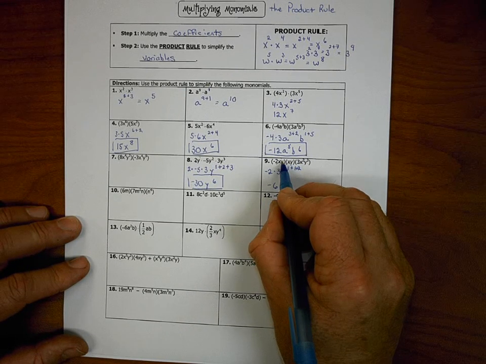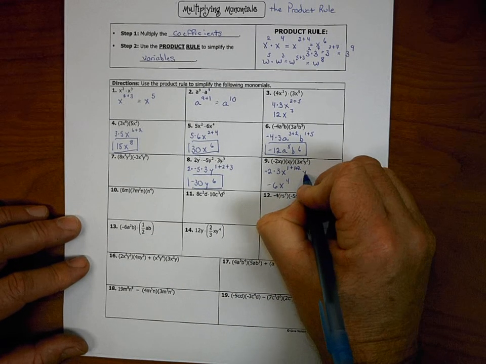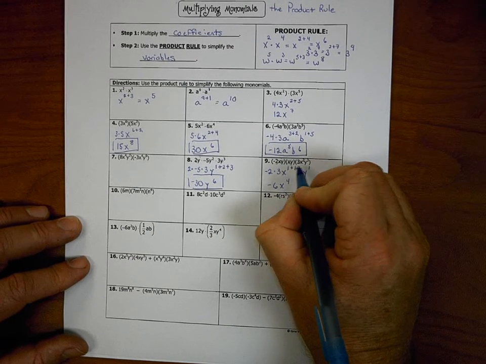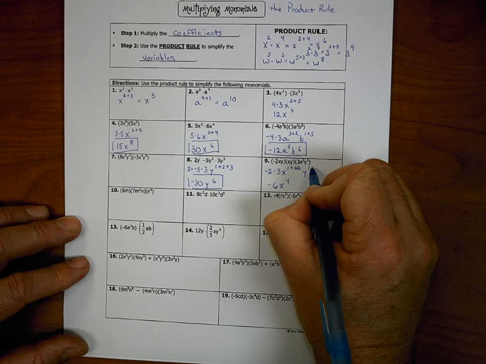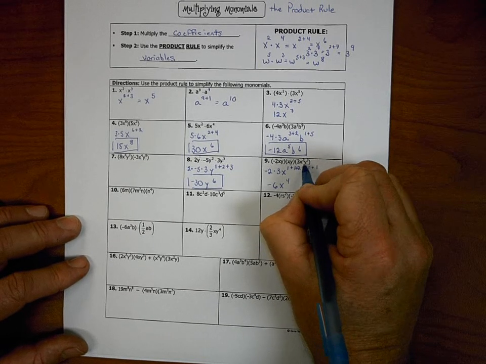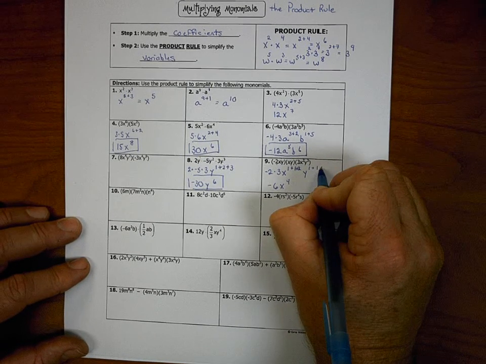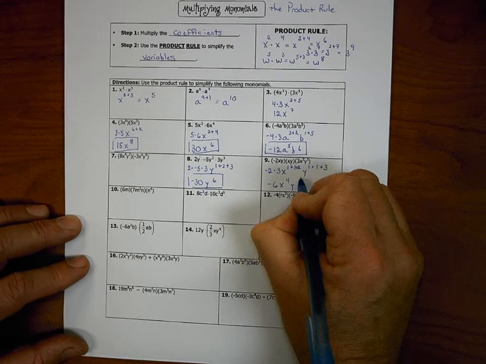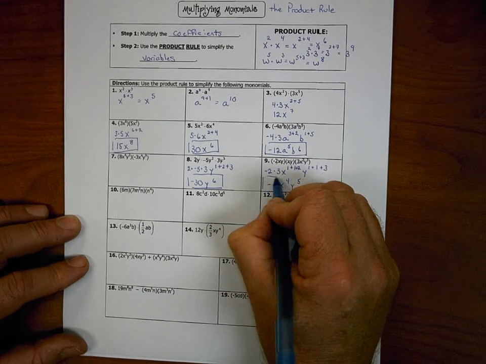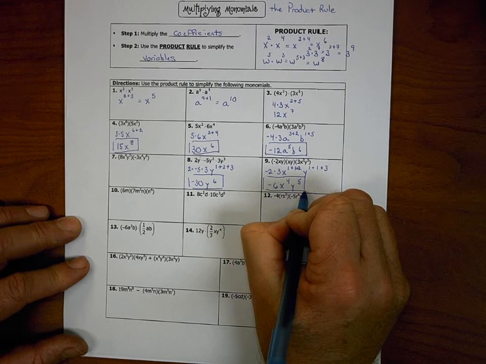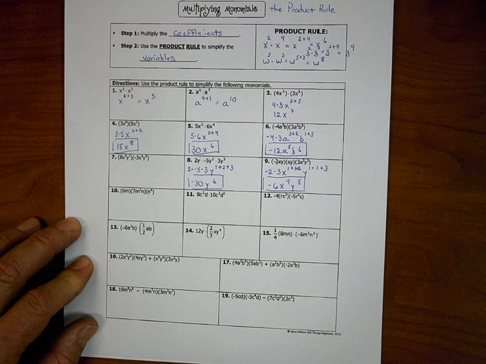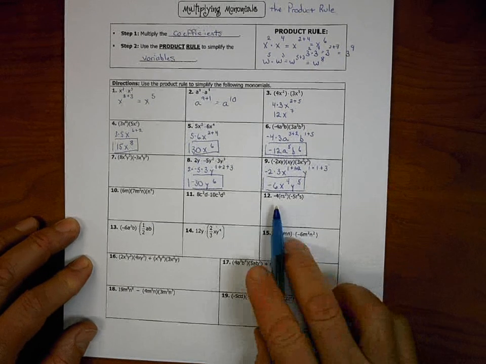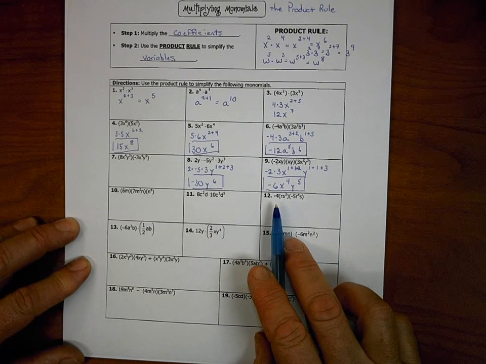Okay, now I have to do the same product rule with the y's. So the first parentheses, y has an exponent of 1. The second parentheses has an exponent of 1 for the y. I'm going to add. The third parentheses has an exponent of 3. So adding those up, that gives me y to the 5th power. So I get negative 6, x to the 4th, y to the 5th power. Okay? And that's pretty much how you're going to do all of them for the rest of the problems there.